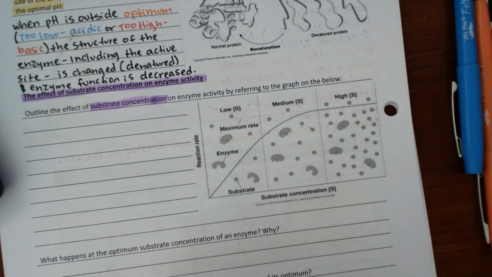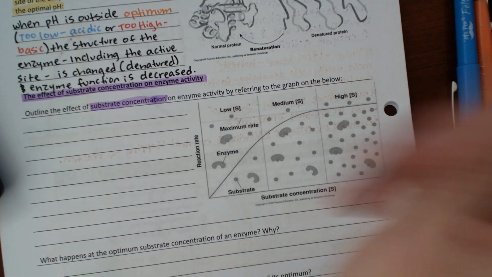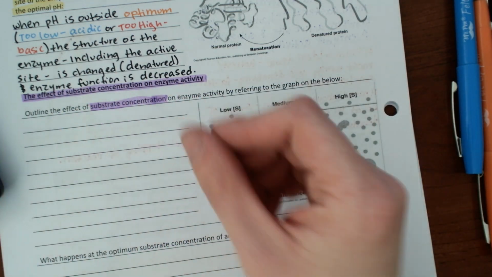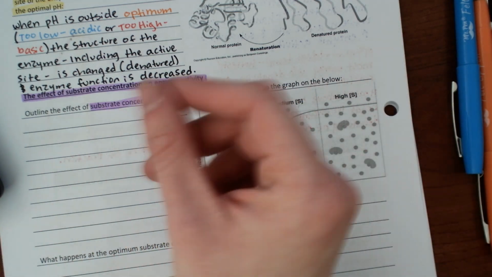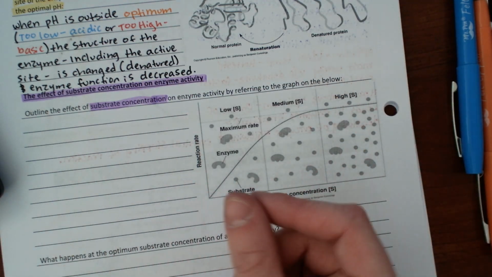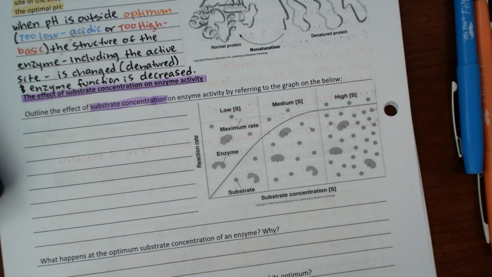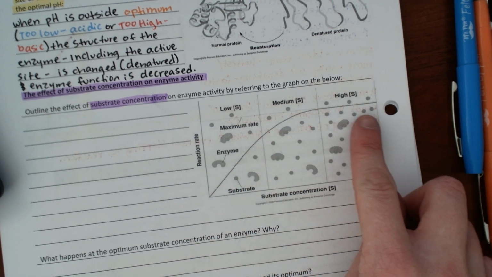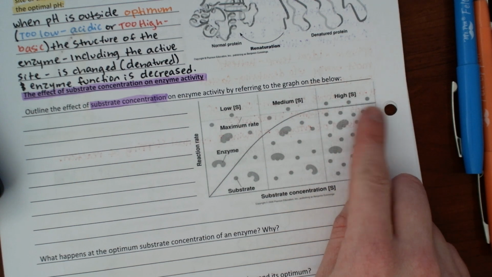Like she can't work any faster. Her hands are full. It's kind of like if you're already writing as fast as you can, you can't write any faster. You only have one dominant hand to write with, unless you're ambidextrous. Like the enzymes can only go so fast. So it gets to a point where increasing that substrate concentration will no longer do anything, because all of your enzymes are already busy.